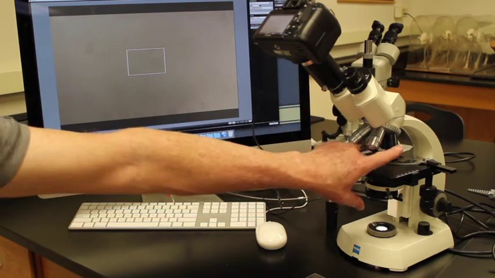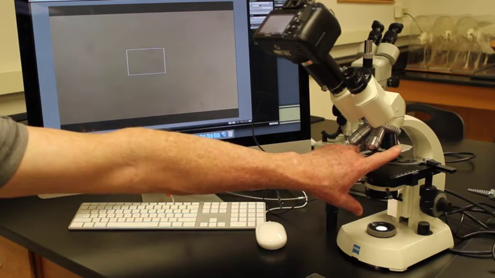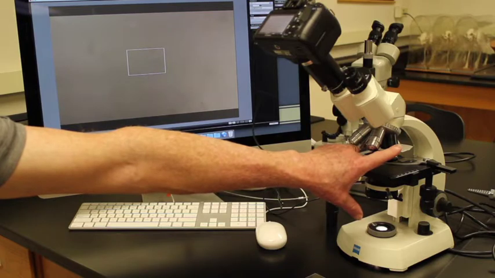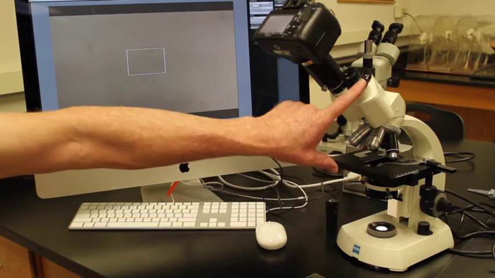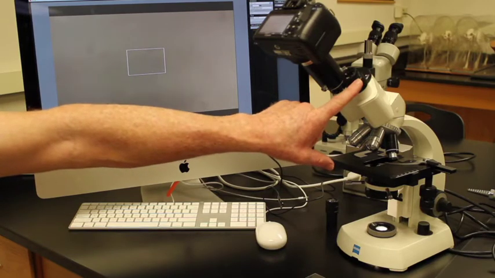Our 100x then is our maximum. Our 100x is designed to be used with oil. We will use the 100x at the end when we look at bacteria. That 100x times the 10x ocular is 1000x.